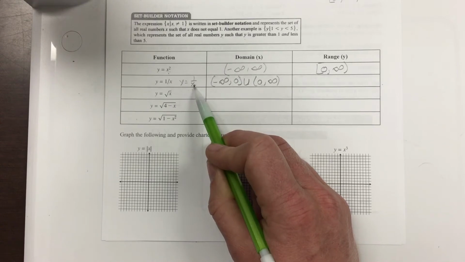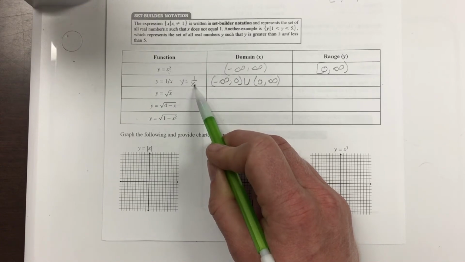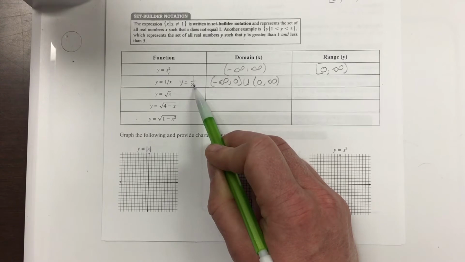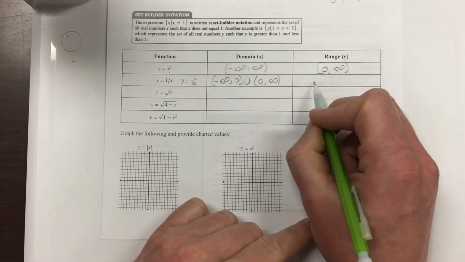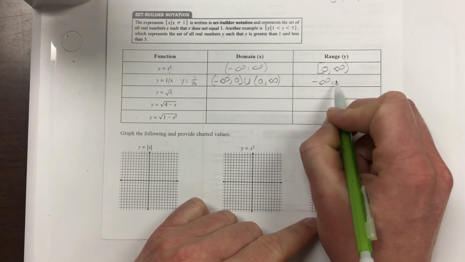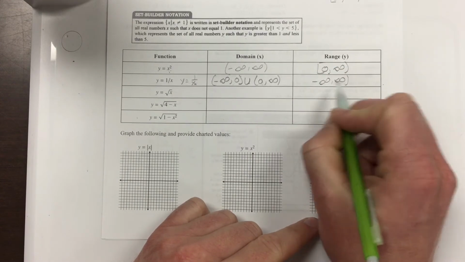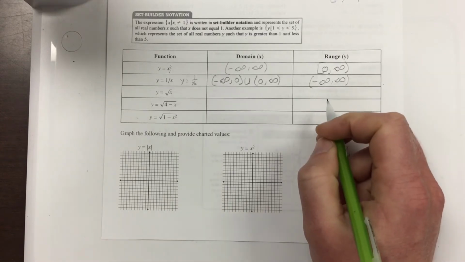A negative small number, 1 divided by negative 0.000001 will be a huge negative number. And then a big negative number will give you something that's close to 0. So that means that we're spanning the entire set of real numbers. So negative infinity to infinity would be the range.